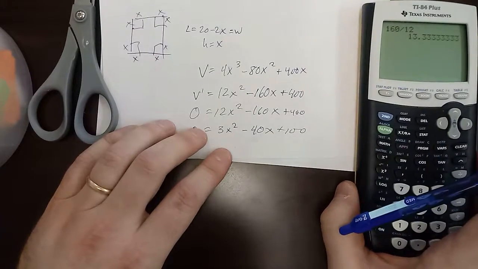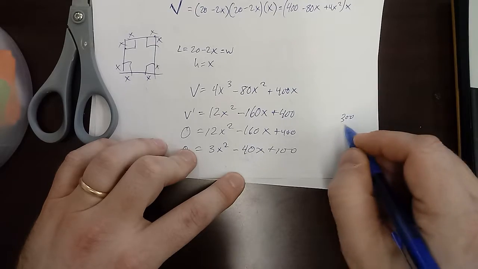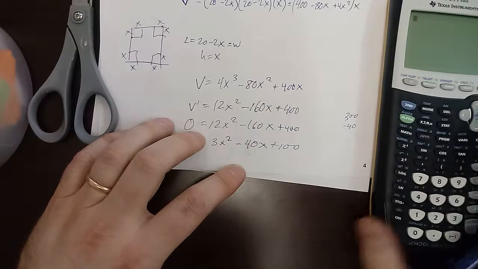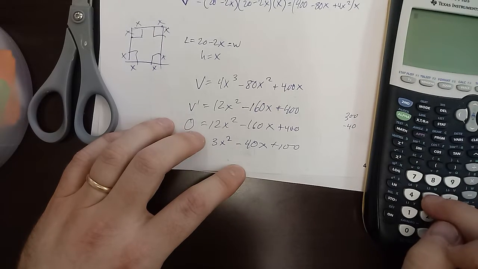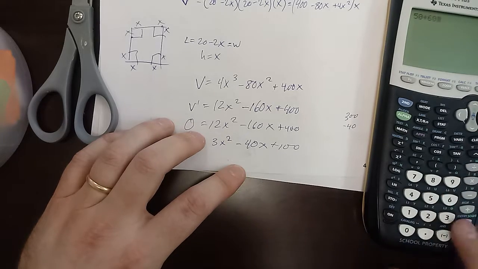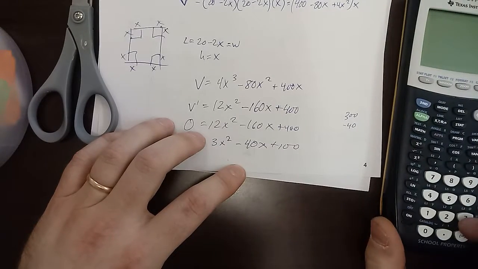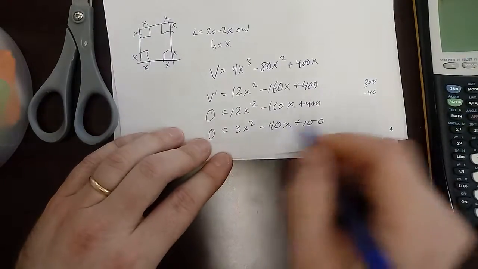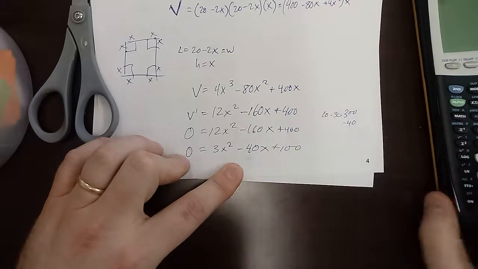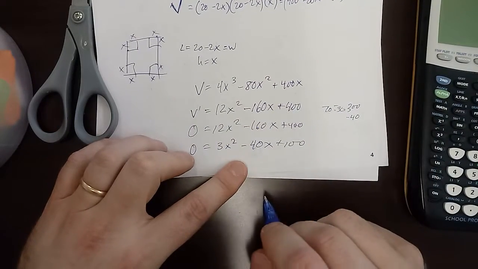So, factors of 300 that add up to negative 40. I could be here a while. 50 times 60, I believe, is going to be too much. Yeah, that's thousands. It's 10 times 30. And since it needs to be negative 40, it'll be negative 10 and negative 30.